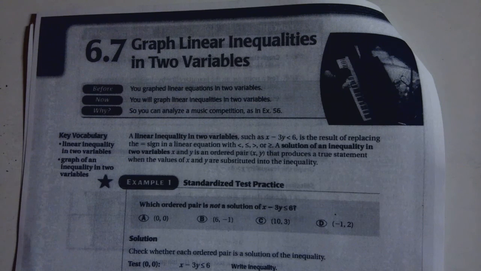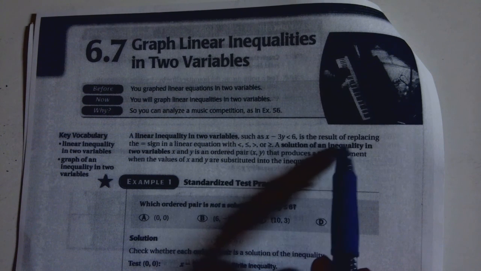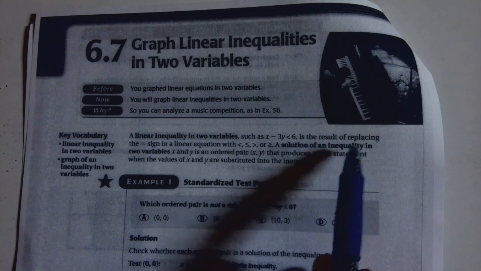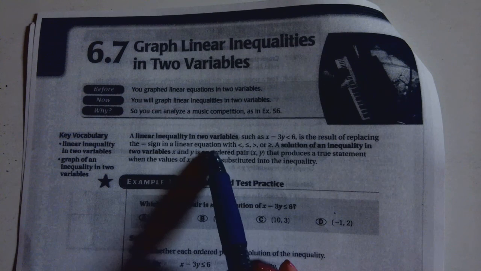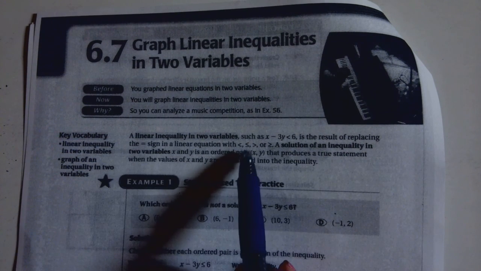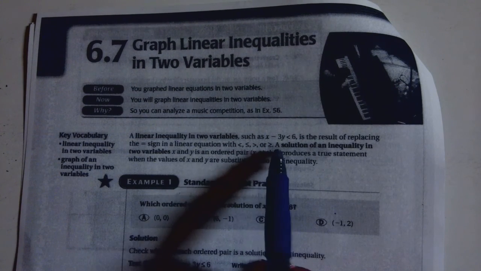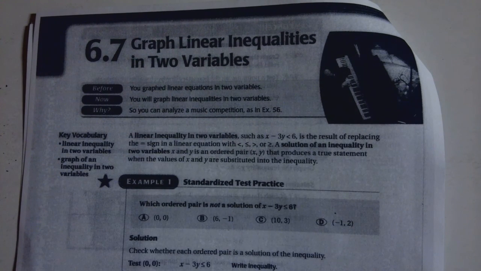A linear inequality in two variables, such as x minus 3y is less than 6, is the result of replacing the equal sign in a linear equation. So instead of just having the equal sign, you replace it with an inequality. So you can see the different types that you can replace it with.